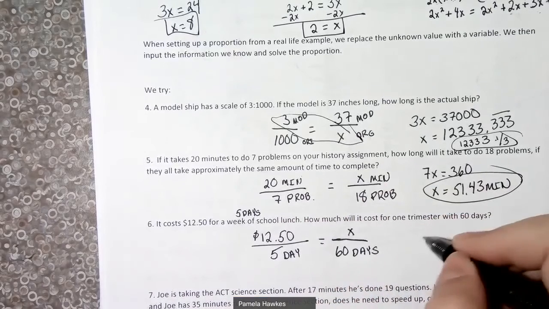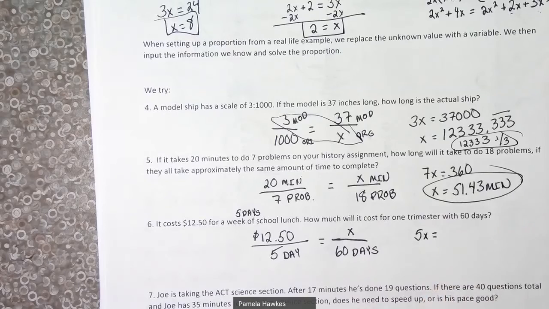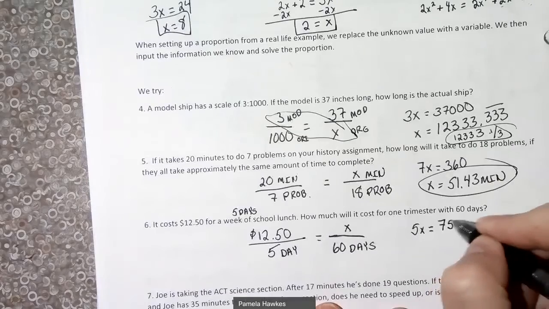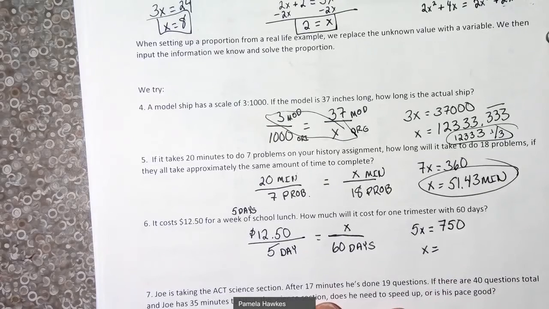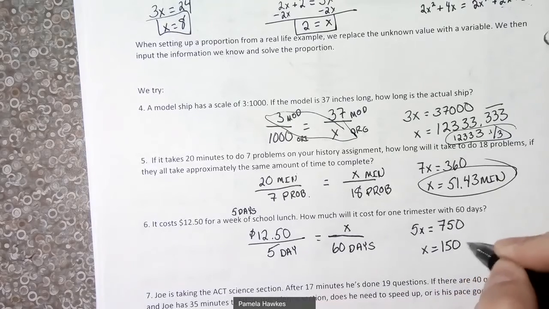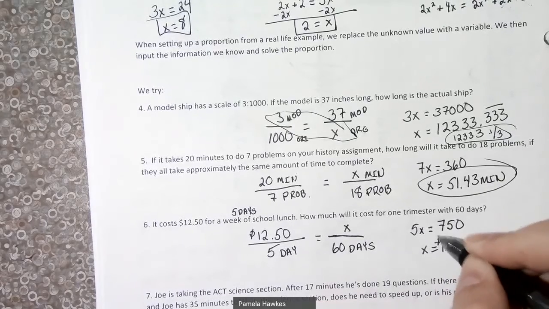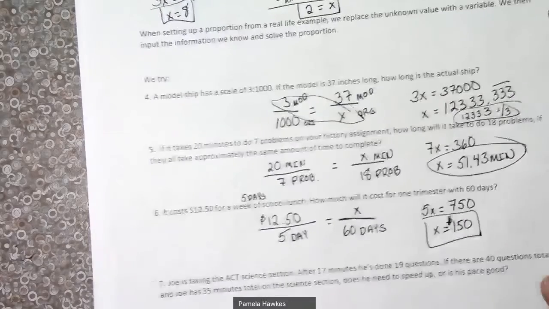So I'm ready. 5X equals 1250 times 6, which is what? 7500. Now what? $150. What? Dollars. Wow, not bad.